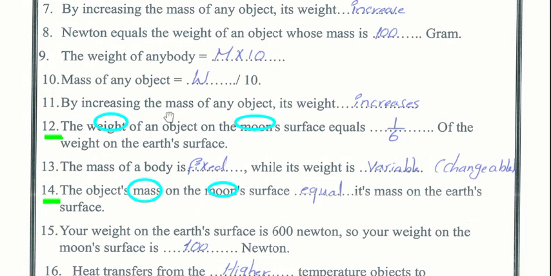11. By increasing the mass of any object, its weight increases. 12. The weight of an object on the moon. I'm asking about the weight on moon. Moon equals 1/6. Number 13. The mass of the body is fixed, stable, constant, while the weight is variable. Variable means changeable. The weight changes.